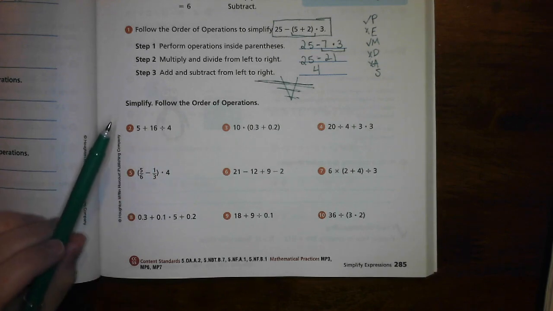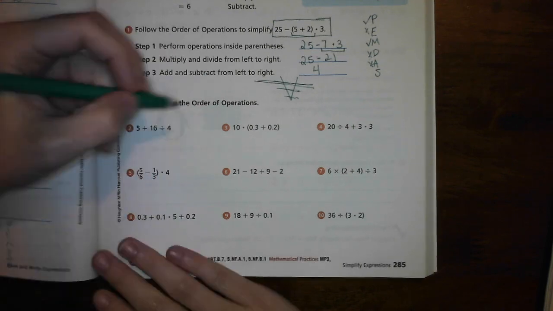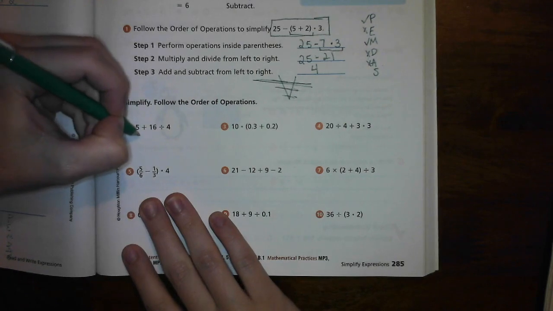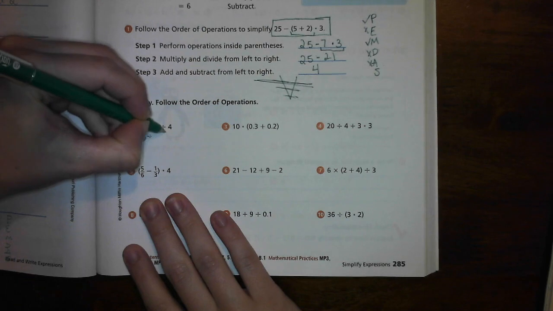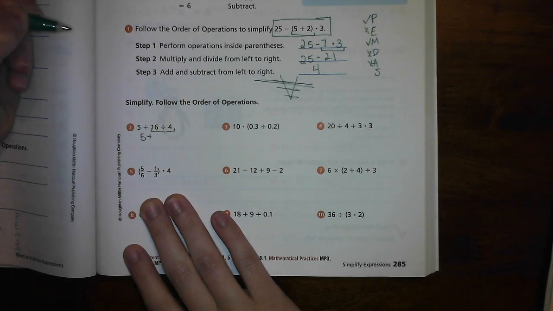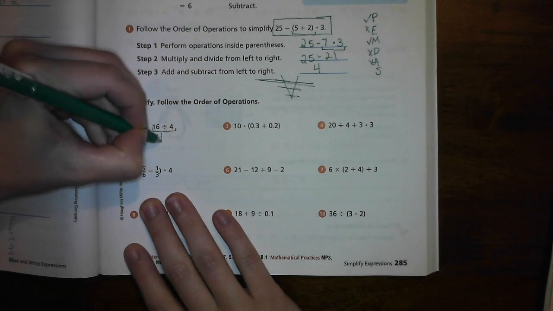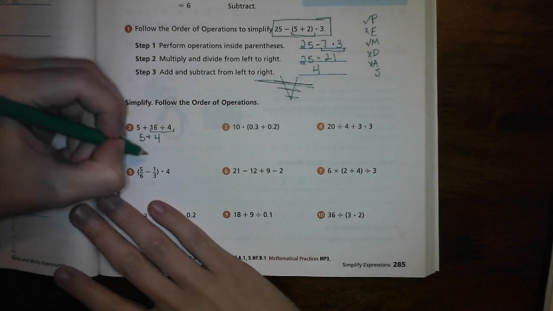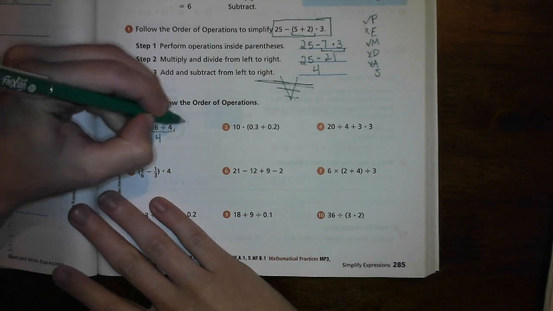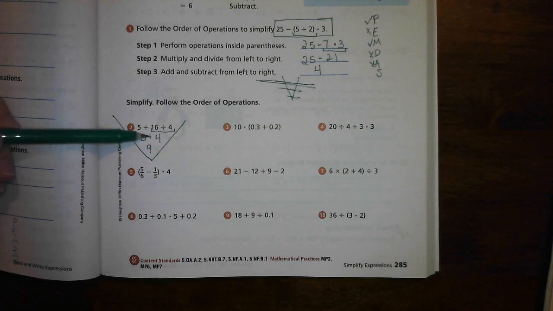What's the first operation we do? Division. So it will become 5 plus, when you do 16 divided by 4, what do you get as an answer? 4. Then we finish with the only operation that's left. 5 plus 4 is 9. You see how it makes kind of a V like this? That is simplifying the expression.